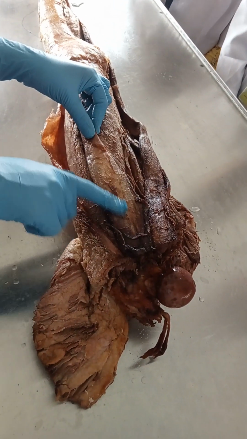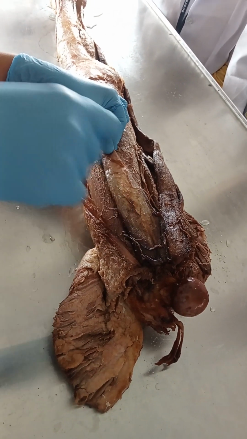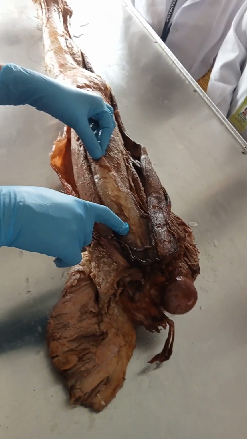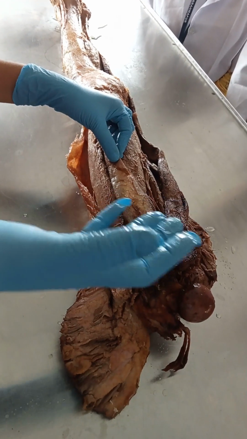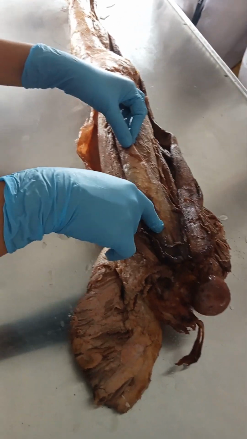Okay, what is the importance of rectus femoris? Some injections, insulin and also some vaccines, are given on the rectus femoris.